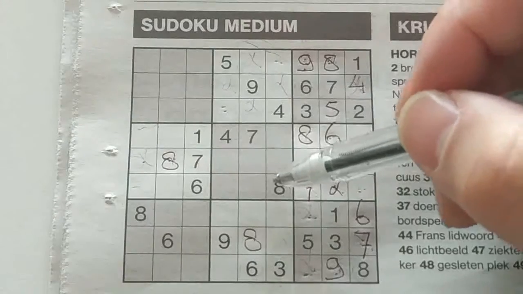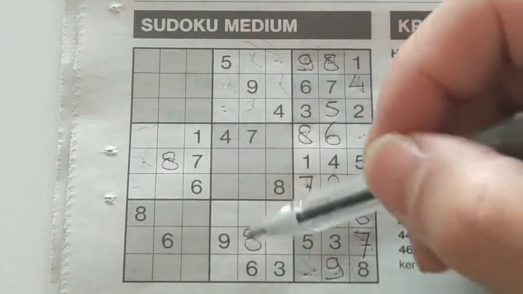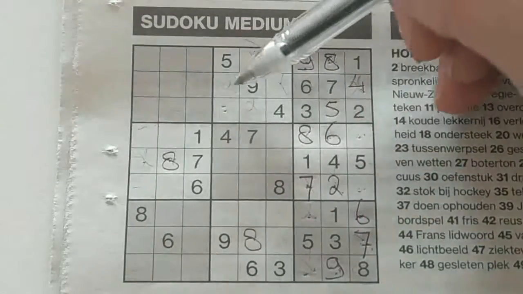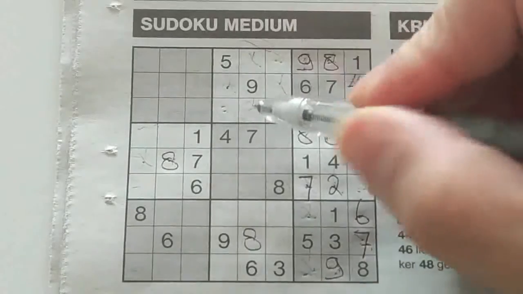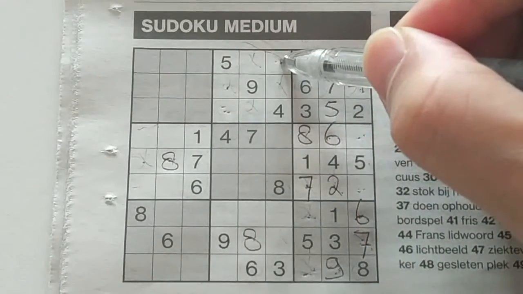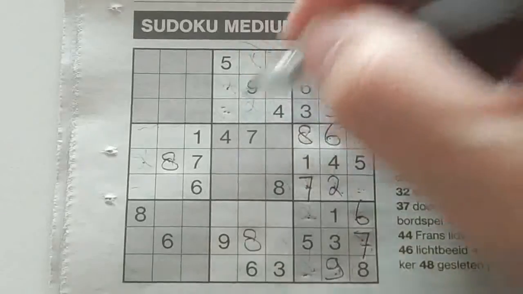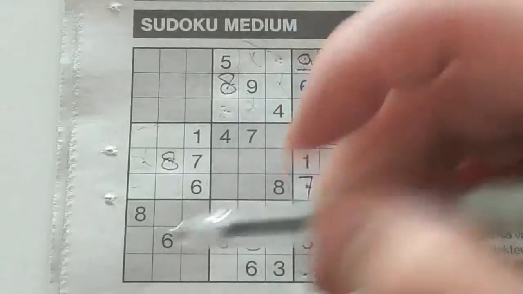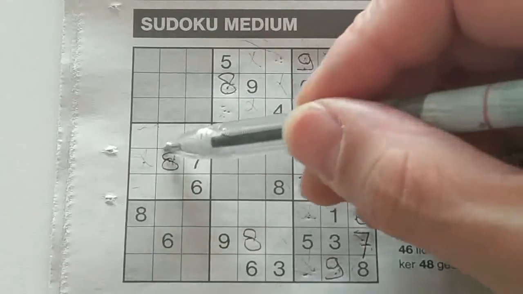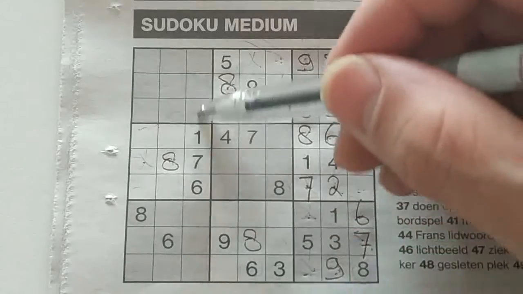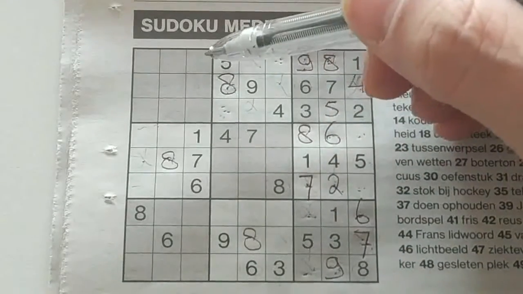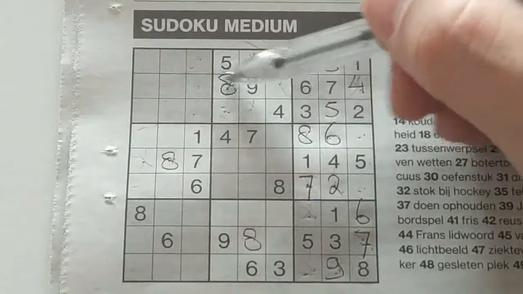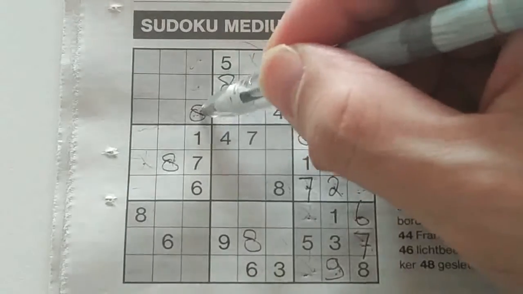That means 8 in this column, 8 in the middle column. So in this column, the only place for the 8 should be here, because this box and that box is reserved for the 6 and the 7. We have a pair, 2 boxes left for 6 and the 7. So this must be an 8. 8 in the first column, 8 in the second column. So in the third column, the only 3 places for an 8 is here, here or there. I see here an 8, so no 8 there. I see here an 8, no 8 there. 8 should be here.